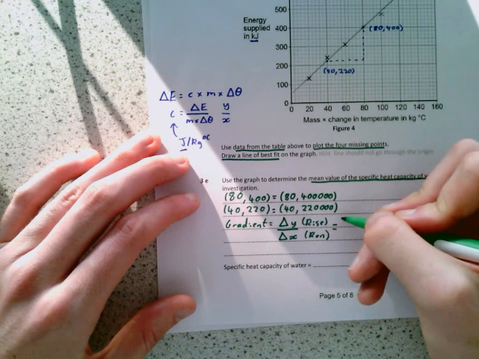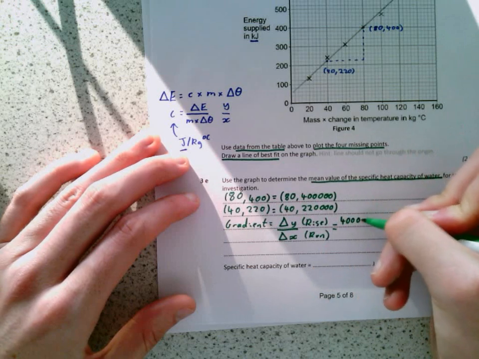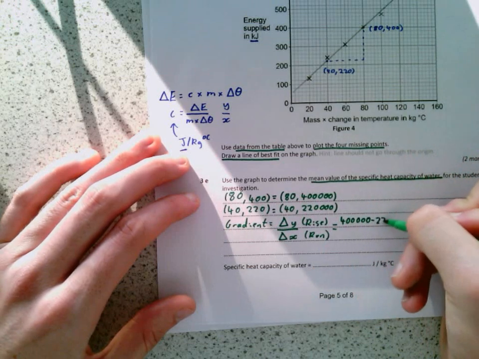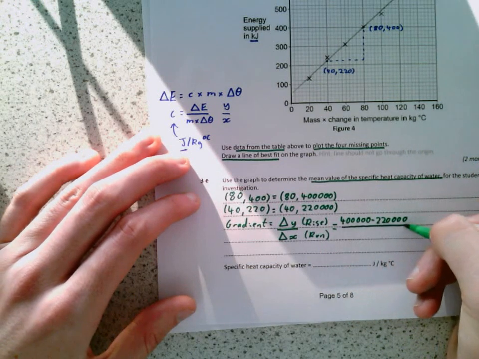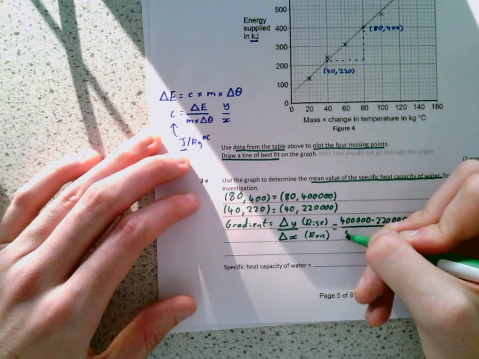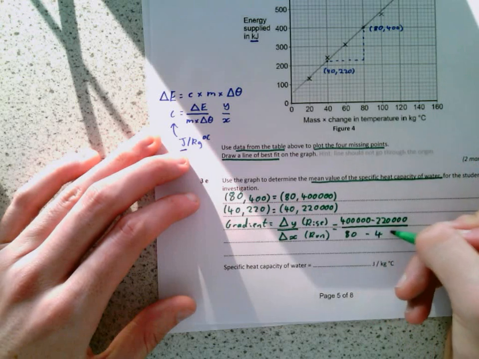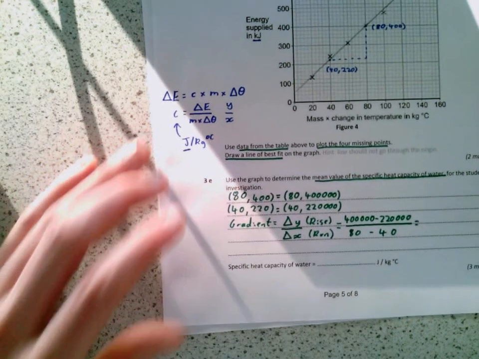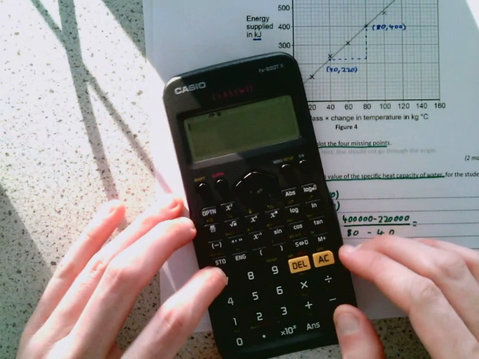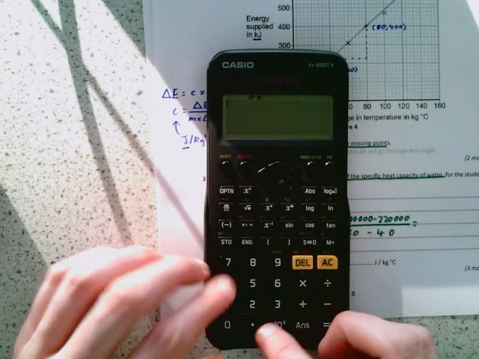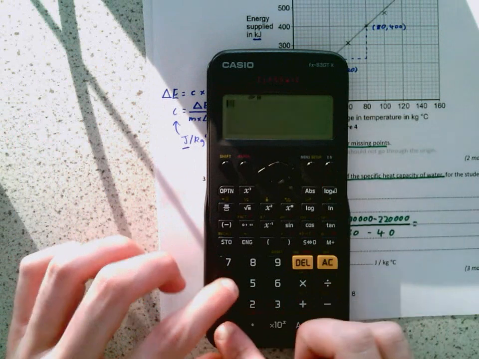So changing the y, I'm going to do 400,000 minus 220,000. Divide that by 80 minus 40. So always double check on my calculator, even with most simple calculations, because we're allowed one in our science GCSE.